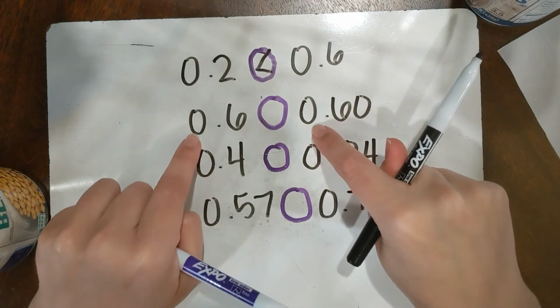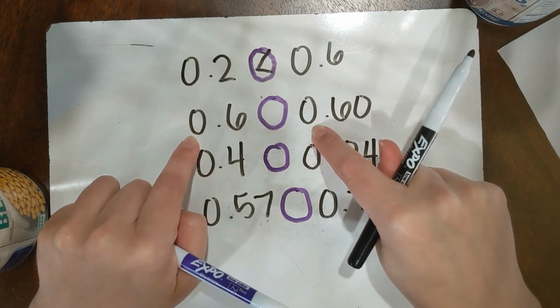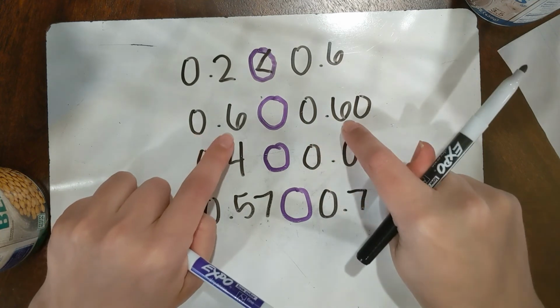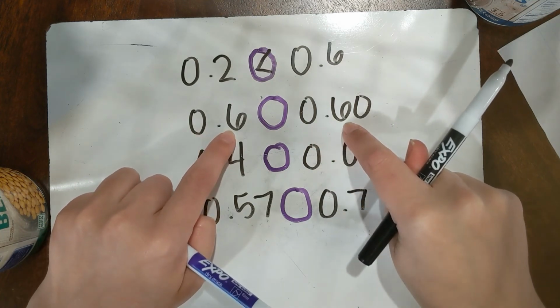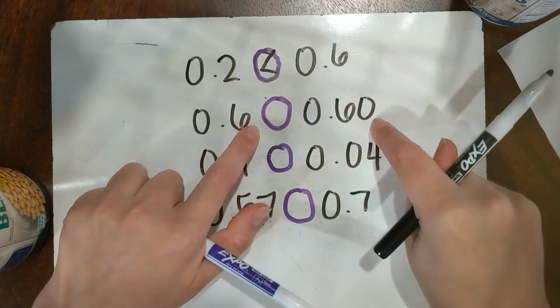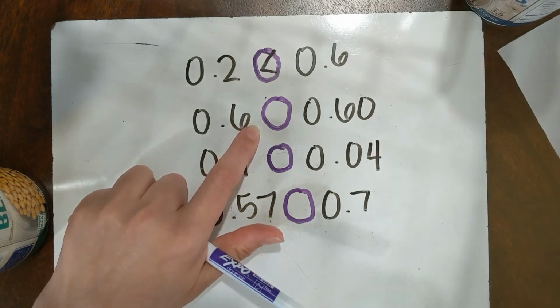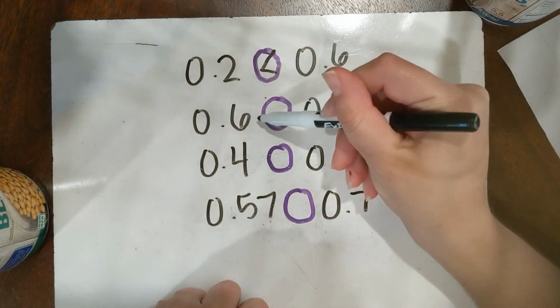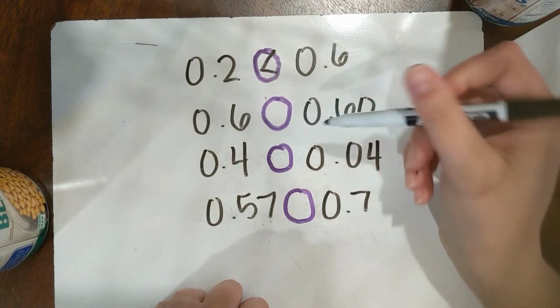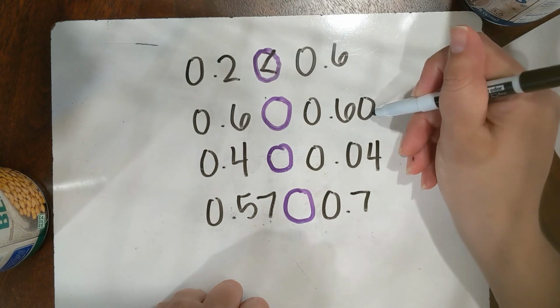Okay, here, our greatest place is the 1s, and they have 0s and 0s. Same, so we move over. 6 and 6. Same, let's move over. Uh-oh. 0 and nothing. Well, 0 kind of is nothing, right? Because we know that 6/10 is the same as 60/100.